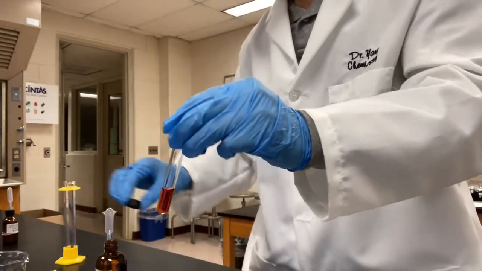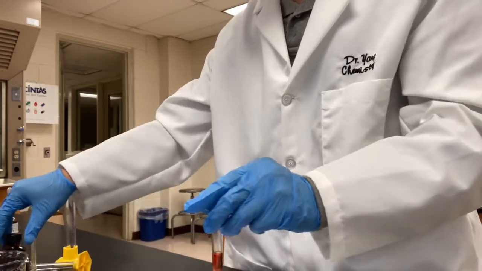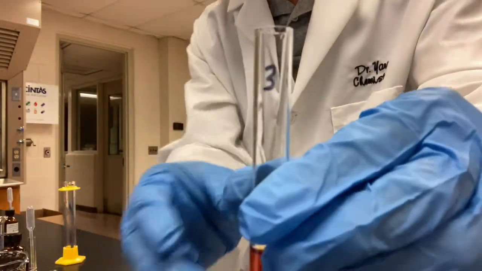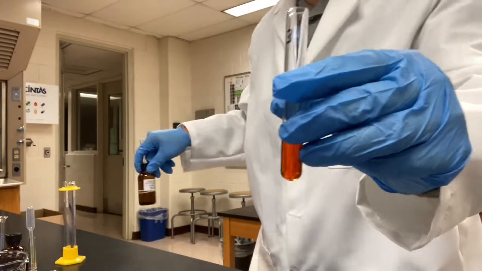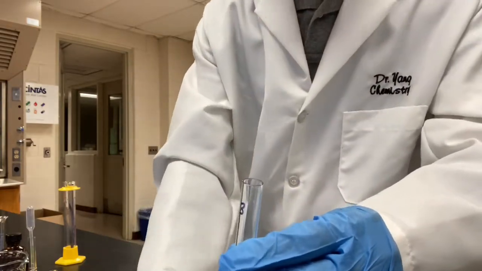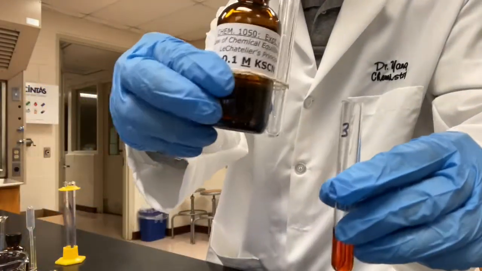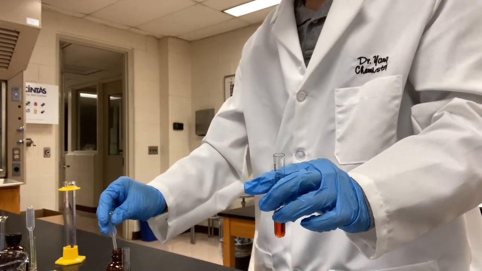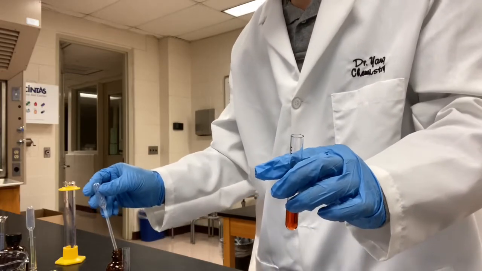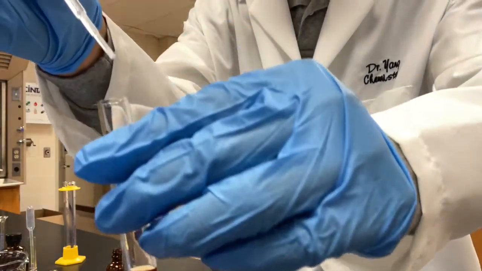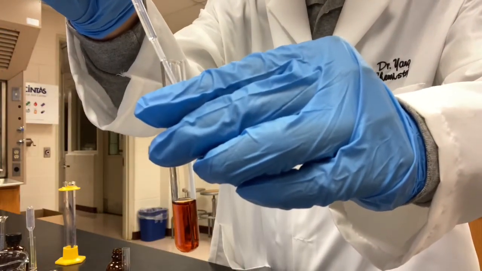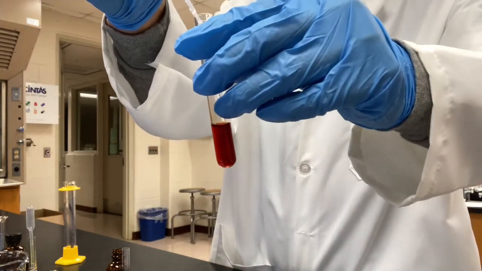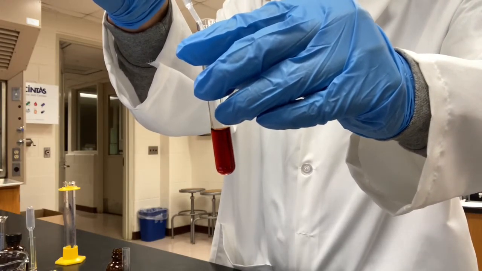To test tube number 3, we're going to add 10 drops of the potassium thiocyanate. 1, 2, 3, 4, 5, 6, 7, 8, 9, 10.